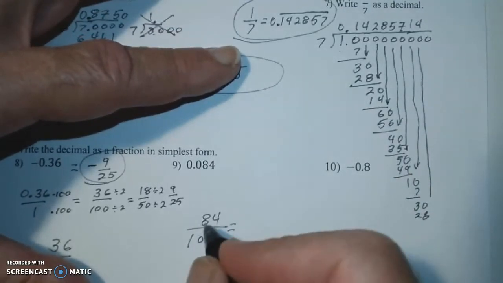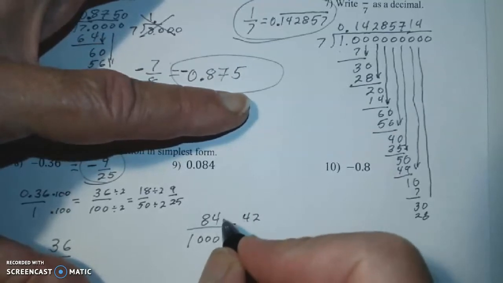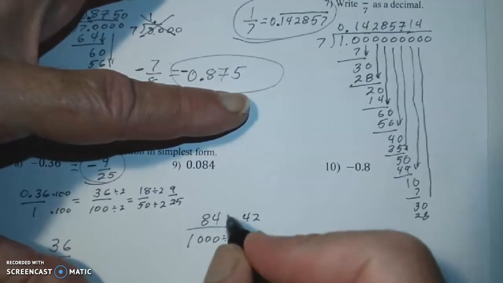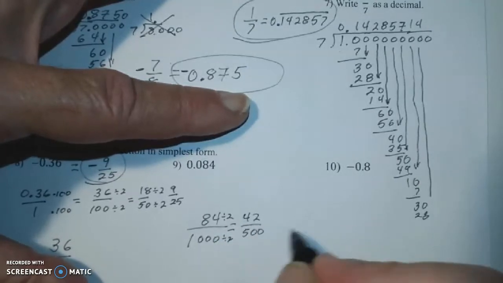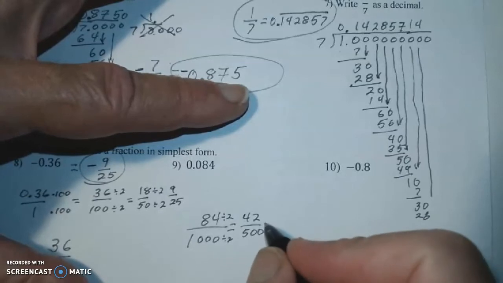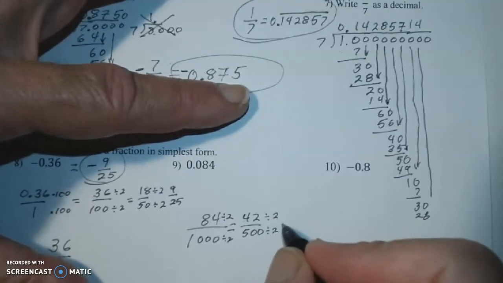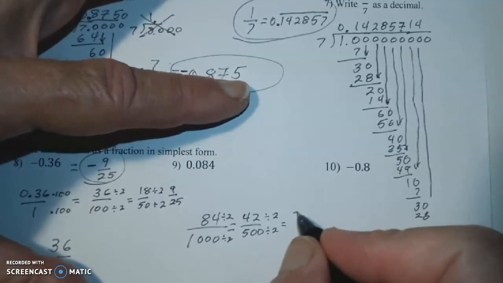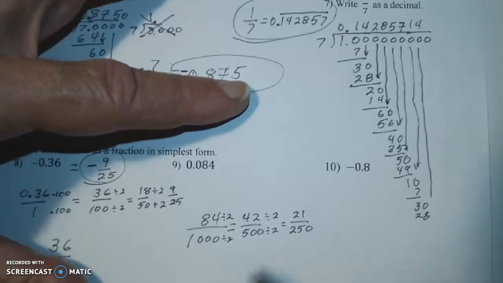Divide by 2. 84 divided by 2 would be 42. Divide the bottom by 2. You'd say that becomes 500. Then divide by 2 again. You get 21 over 250.